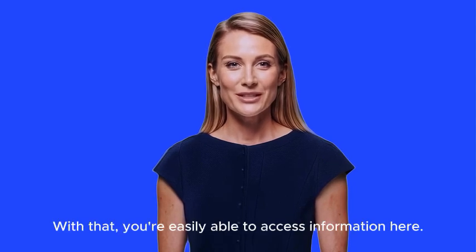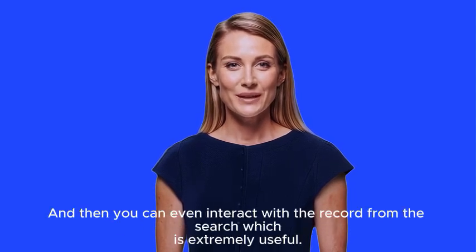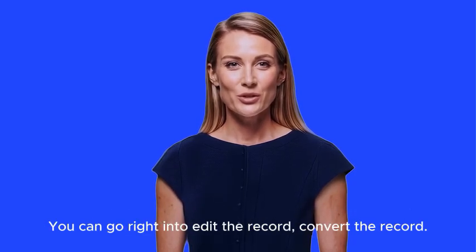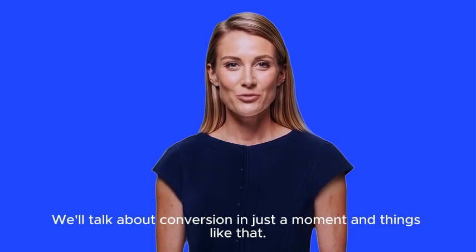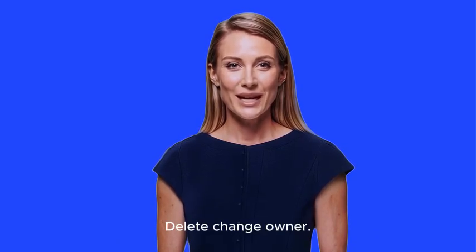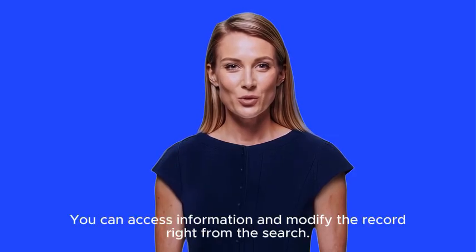With that, you're easily able to access information here, and then you can even interact with the record from the search, which is extremely useful. You can go right into edit the record, convert the record. We'll talk about conversion in just a moment and things like that. Delete, change owner. You can access information and modify the record right from the search. Okay, so that's the search bar.